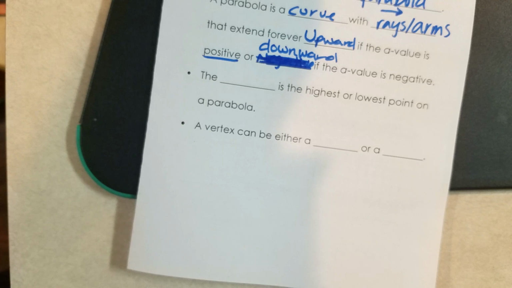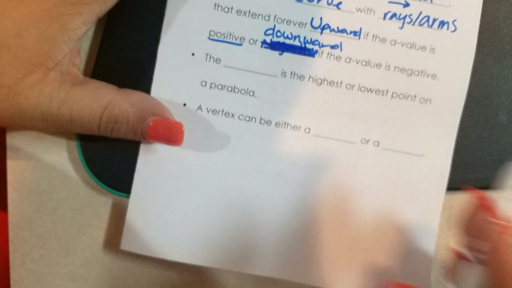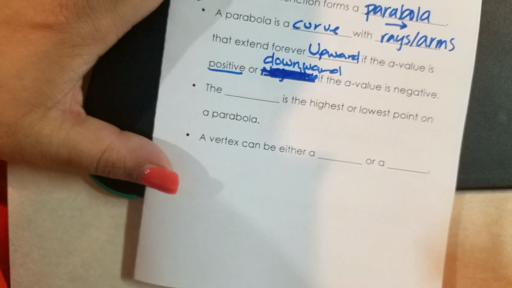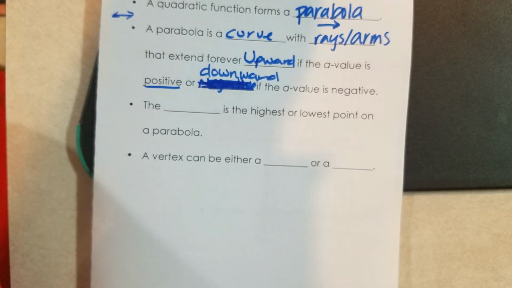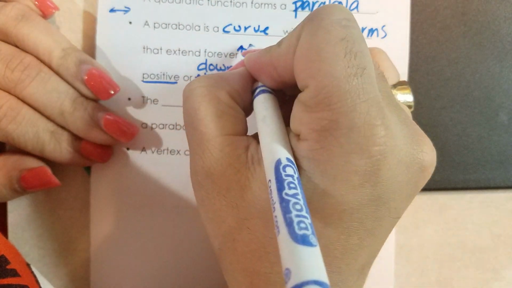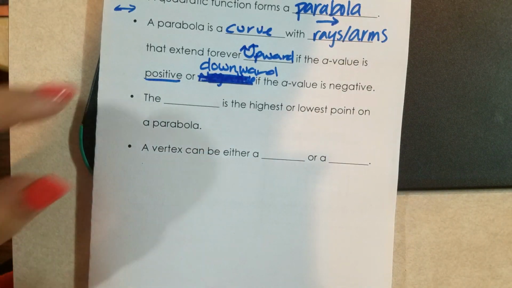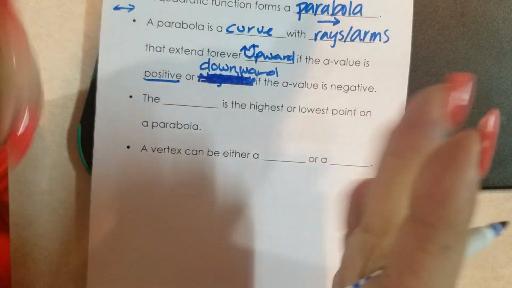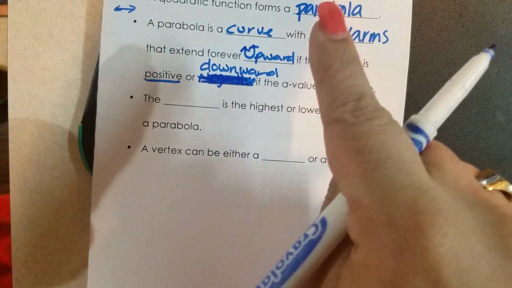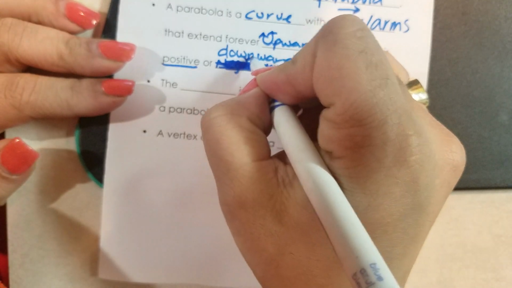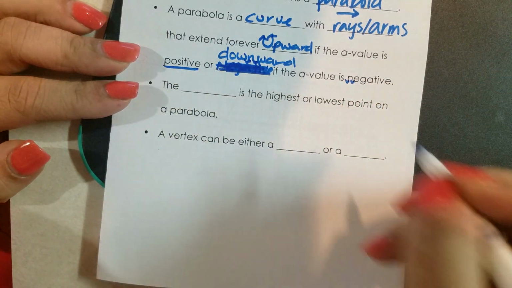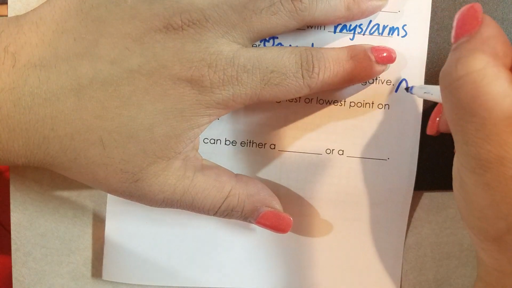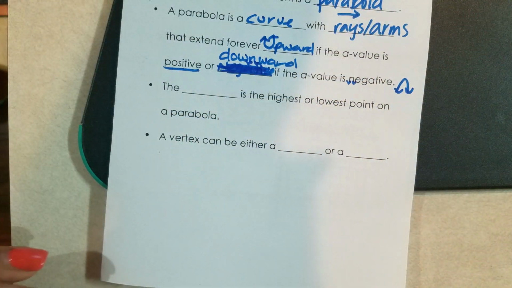Something that helps me when I'm writing upward and downward: if your a value is positive, that makes sense, upward, it makes that parabola and reminds us that it's going to open up. And then we know it's going to open down because of the n in downward and negative. So it opens something like this.